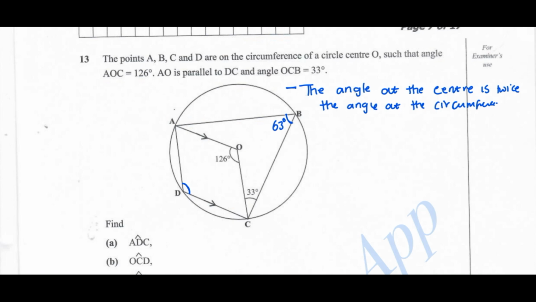Then for us to find the angle D, we'll say opposite angles in a cyclic quadrilateral add up to 180, or they are supplementary.